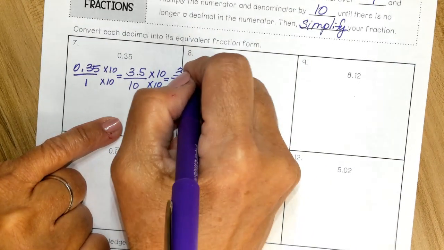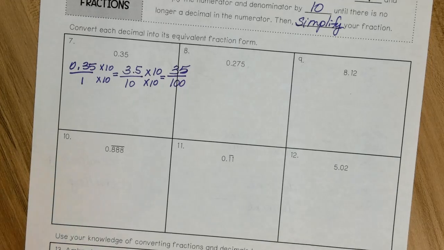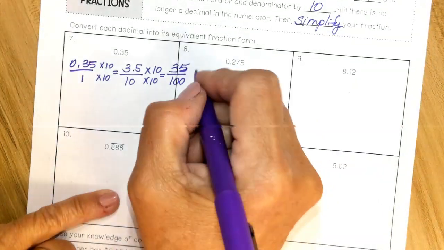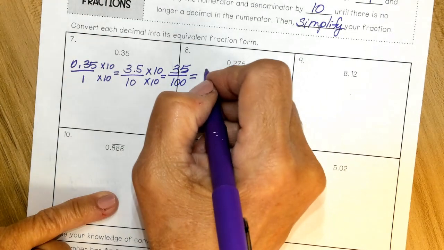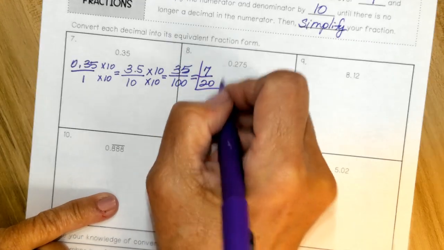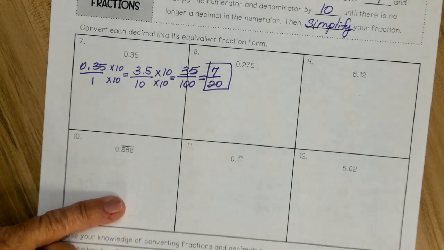35 over what? 10. How about 100? But it's 10 times 10. Yep. And then you need to simplify it, right? And they're both divisible by what? 5. And that would give you 7/20. Good job.